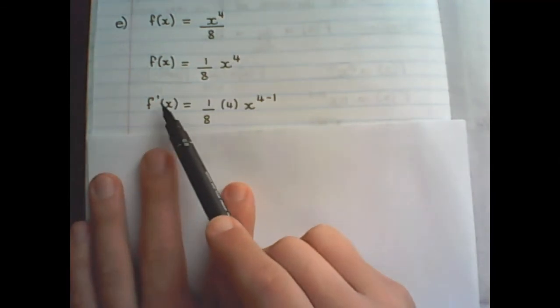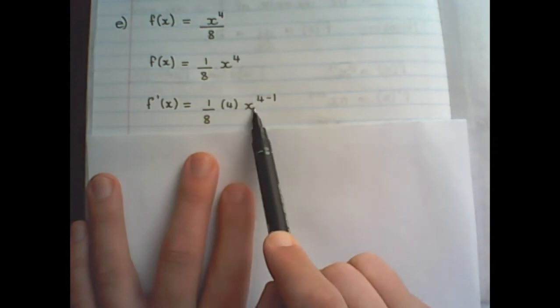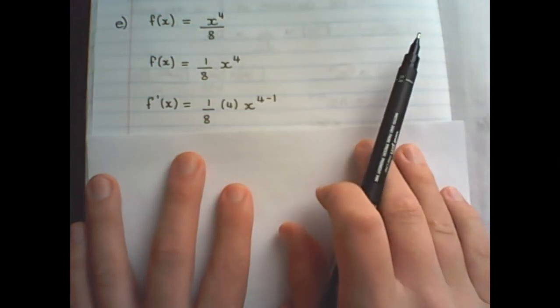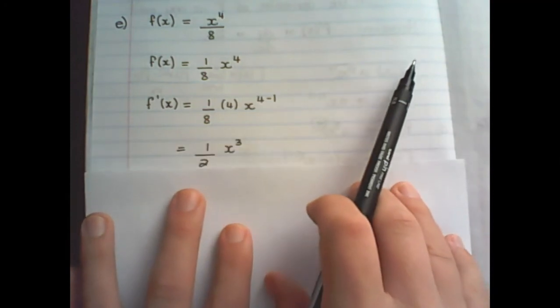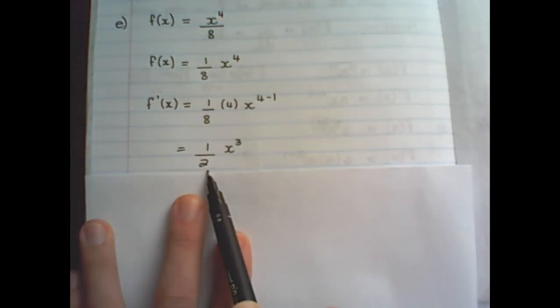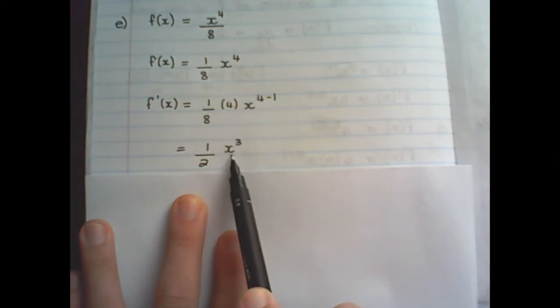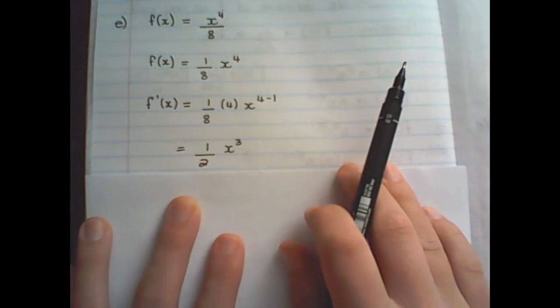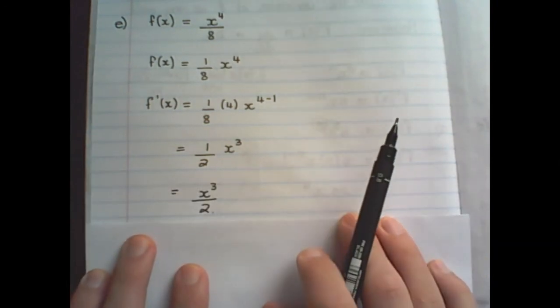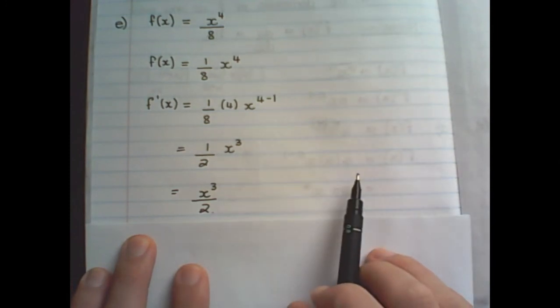And to find the first derivative, I multiply 1 over 8 with the exponent of 4, and I subtract 1 from the exponent. 4 over 8 will give me a half, and then simplifying the exponent is x to the power of 3. You can also write it as x to the power of 3 over 2.